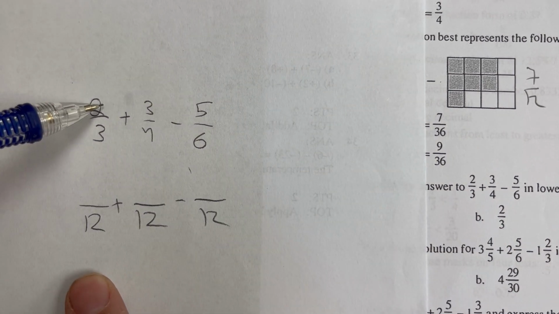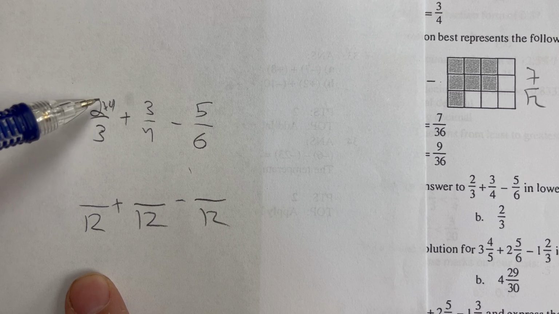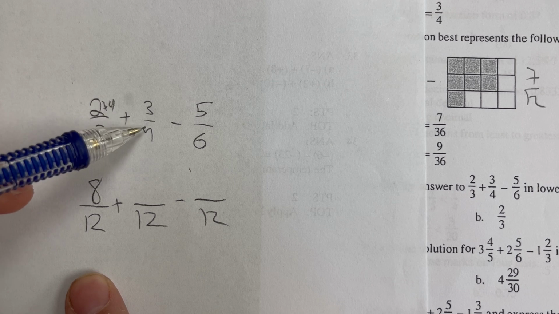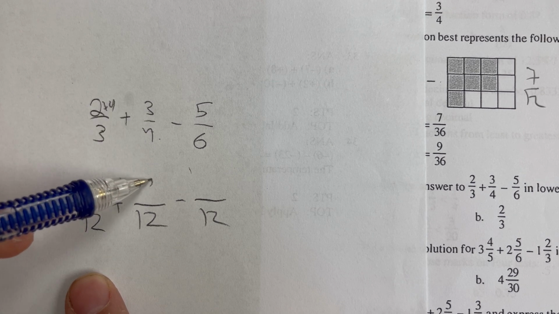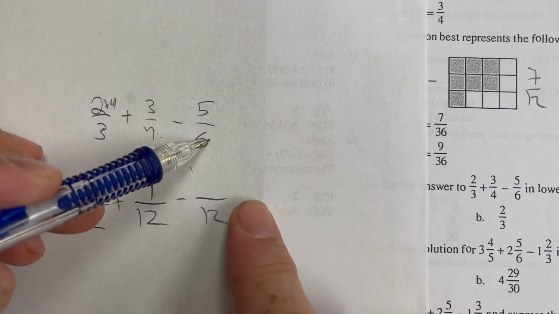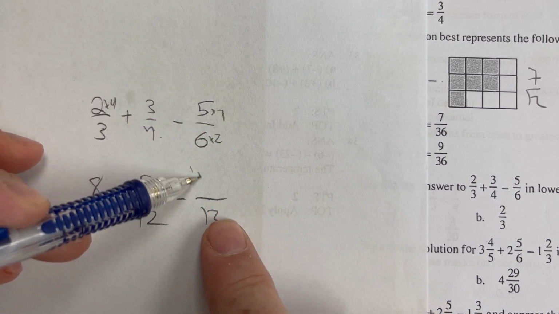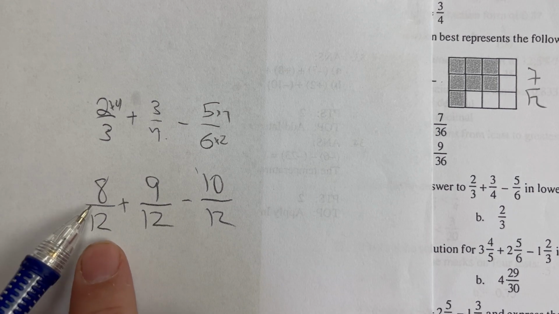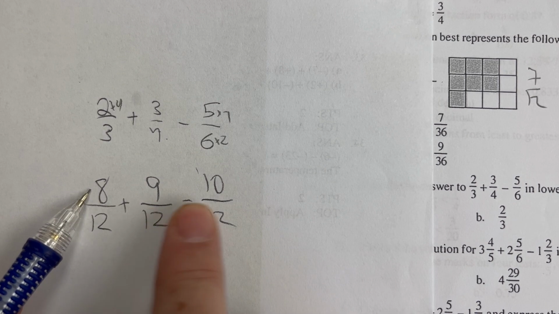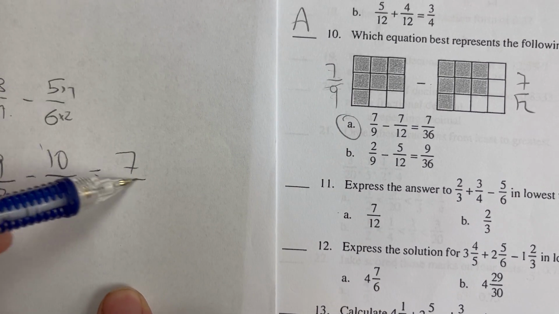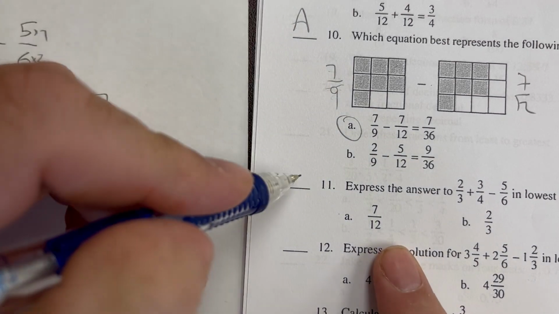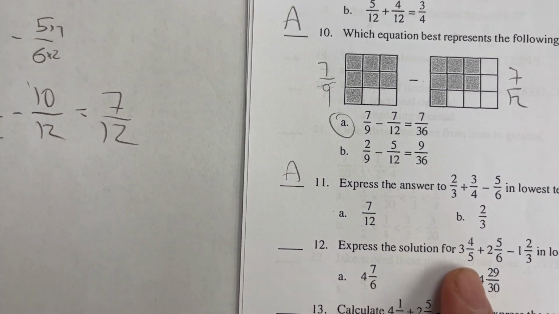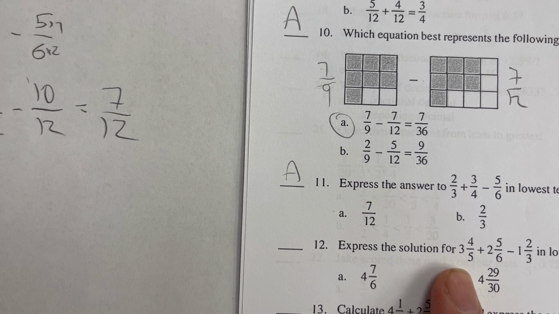Okay, so this is going to be times 4. 3 times 4 is 12. So that's 8. 4 times 3 is 12, so that's a 9. And then times 2, so that's 10. So here we've got 17, subtract 10 equals 7 over 12. So A. Express the solution for 3 4/5 plus 2 and 5 over 6.